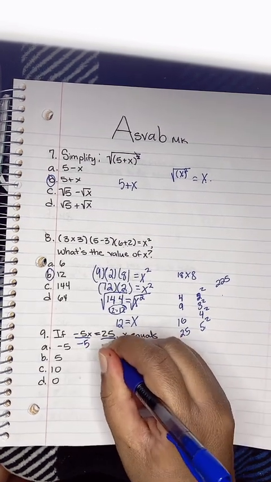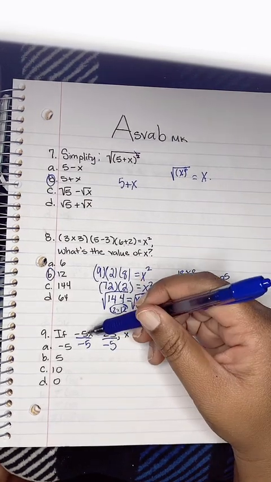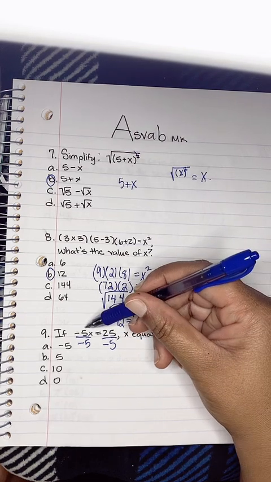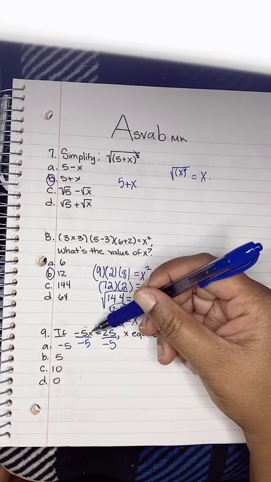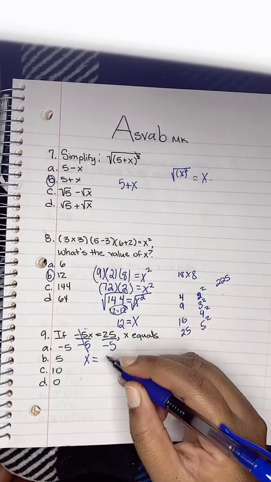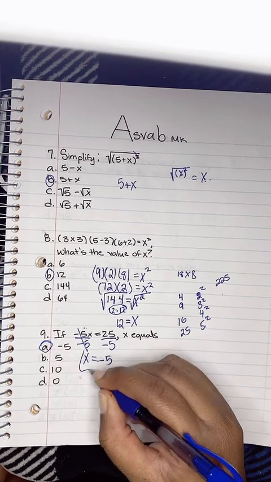Divide by -5, divide by -5. Why are we dividing by -5? Because whenever we have a number attached to a variable, they're multiplied. We can only undo multiplication with division. This cancels. 25 divided by -5 is -5.